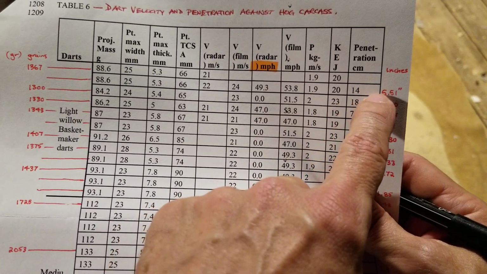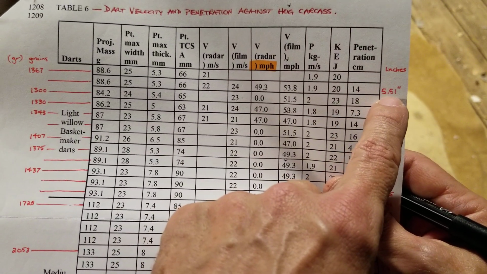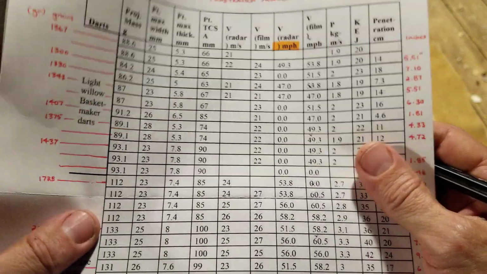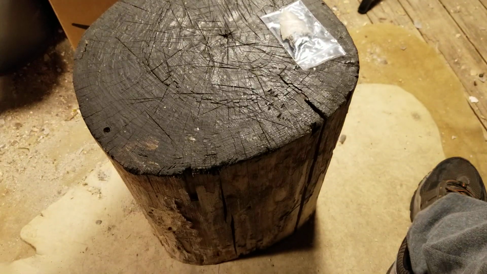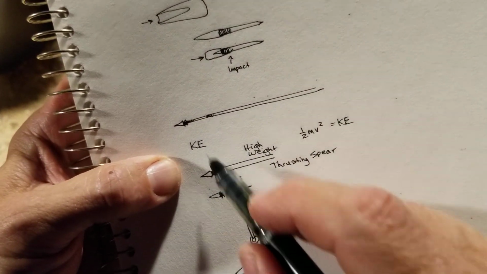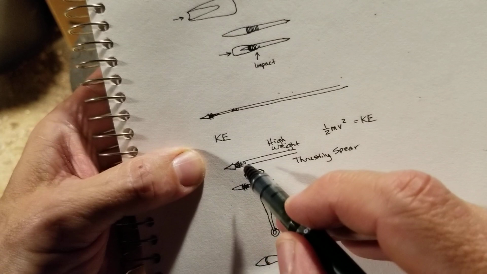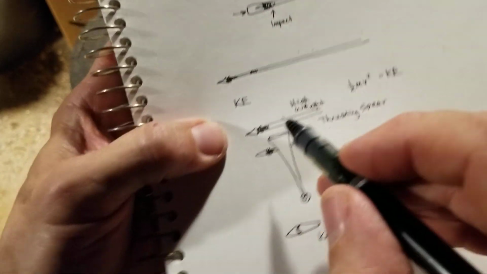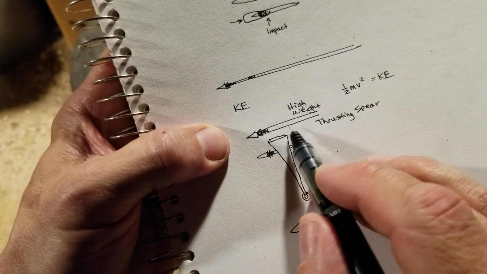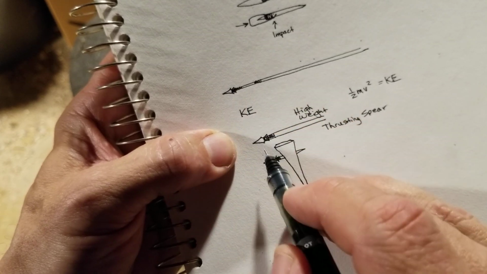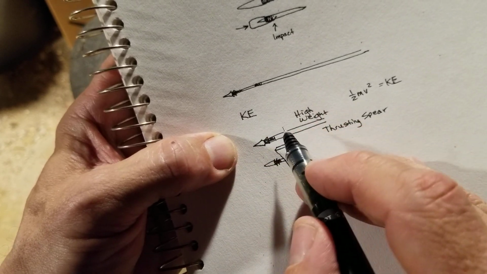That's 20, and this produced a penetration of 5.5 inches. Okay. Now, if you're using a comparable size dart point and spear point, the surface area that is penetrating is about the same. The spear might be thicker in the shaft, but we can use the same point itself for both the spear and the atlatl dart.